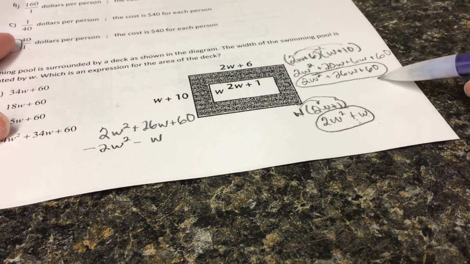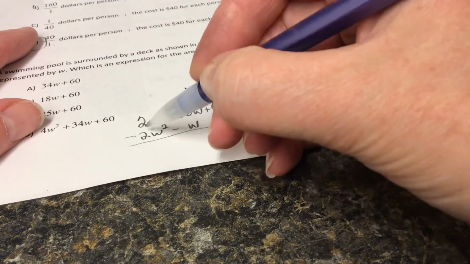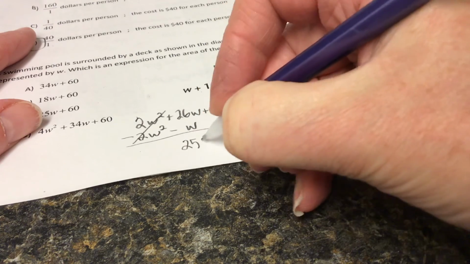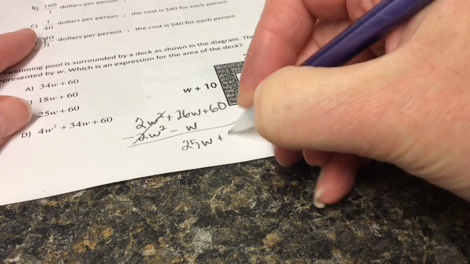Okay. So these two are going to cancel out. I'm left with 25W plus 60.